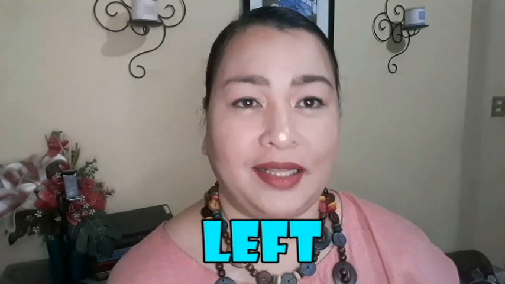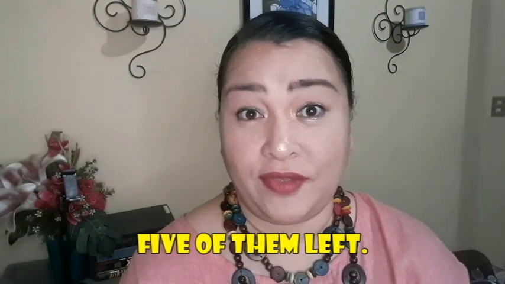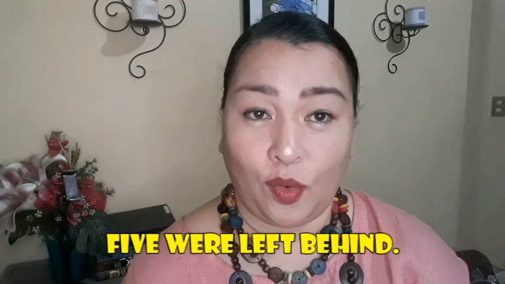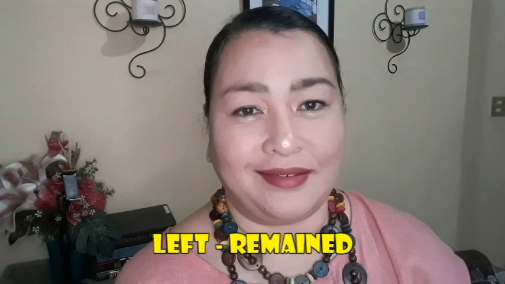Left, not my left hand, but when you say left, it could mean two things. Let me give you an example in this sentence. There were originally 10 people in the room, 5 of them left, and only 5 of them were left behind. When you say someone left, it means they abandoned a place or went somewhere else. But it could also mean remain, like 5 of them were left behind. So left here means remain. When you say left, it's either to go or to remain.